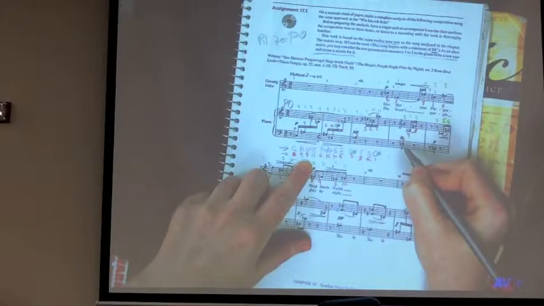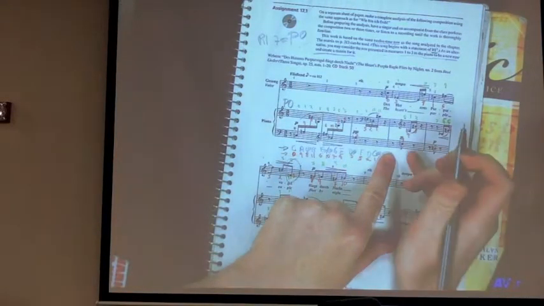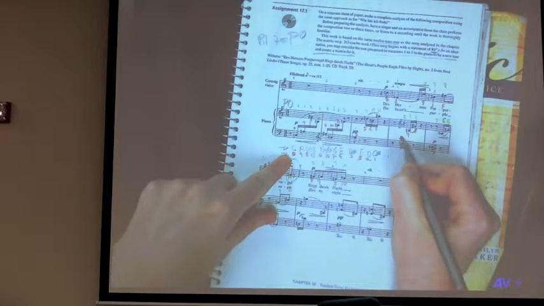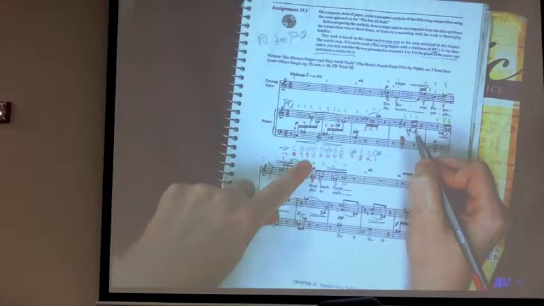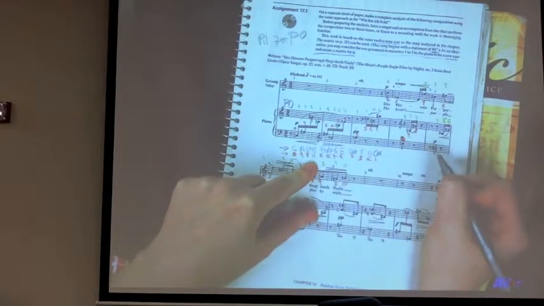Ooh, I already screwed up. This should be a C natural because we're in treble clef. Yep, treble clef. So that should actually be 0, which is good. 0, 9, 8. Hey, look at it. We've got prime row already. Let's see what happens next.